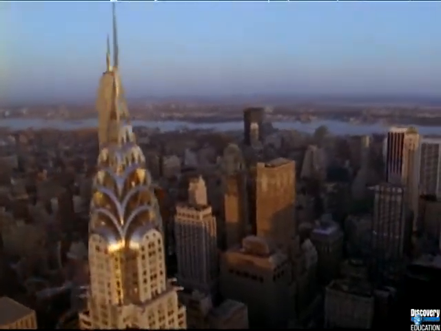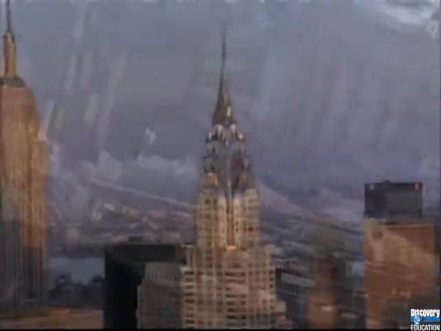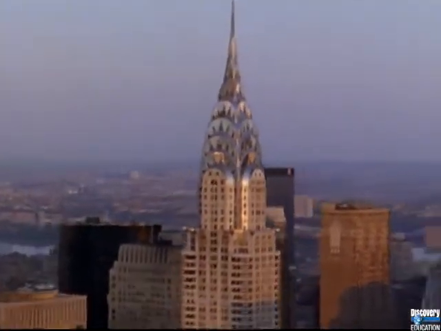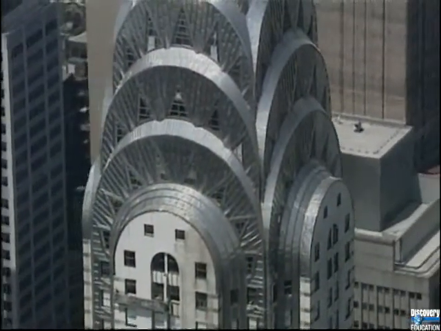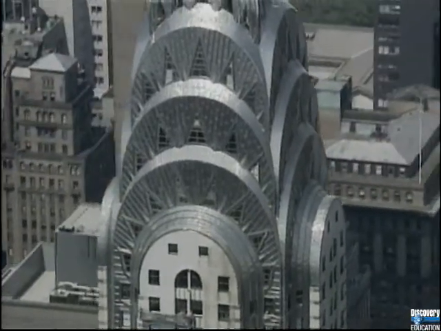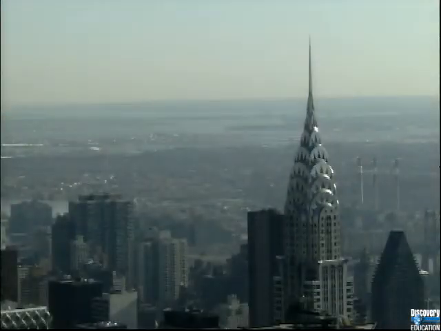Measuring 1,046 feet, the Chrysler Building is the second tallest building in New York City. The geometric shapes on the tower are an example of the Art Deco style of architecture that was popular between 1925 and 1940. In fact, the tower's design was modeled after the hubcaps that were being used on Chrysler automobiles at the time. The top of the Chrysler Building is shaped like a pyramid.